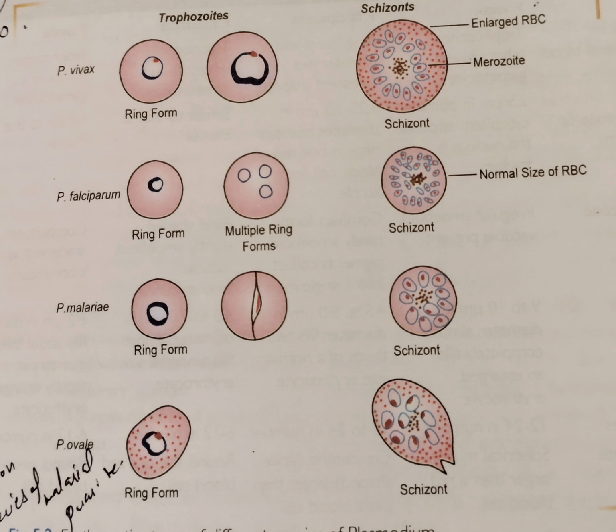So let's first discuss the trophozoite and schizont of different species. Plasmodium vivax ring form, falciparum multiple ring forms, malariae ring form which looks like this, and ovale ring form with dots in the cytoplasm, and schizonts of different types.